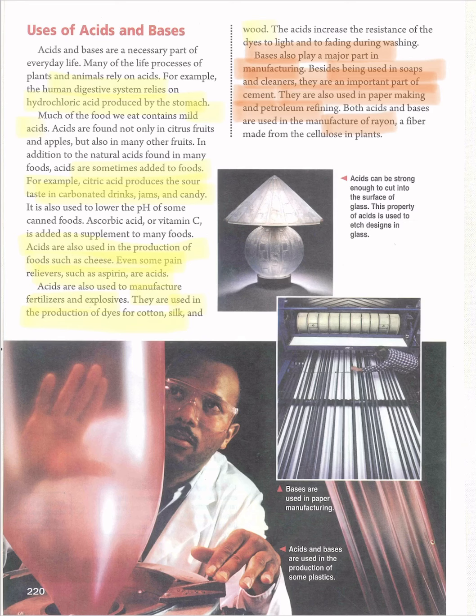Uses of acids and bases. We have some uses of acids and bases. Acids and bases are necessary parts of everyday life. Because of what? Many life processes of plants, animals and humans rely on acids.